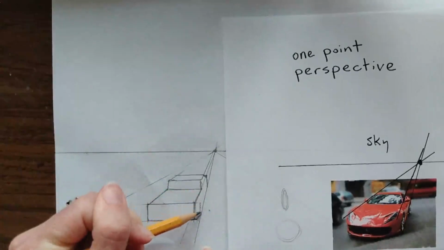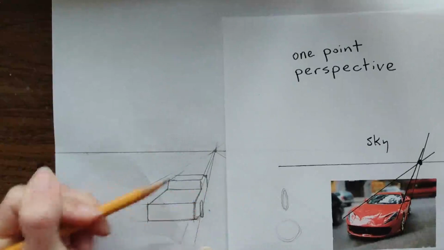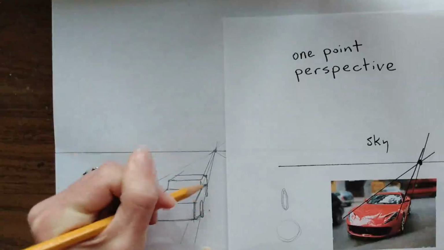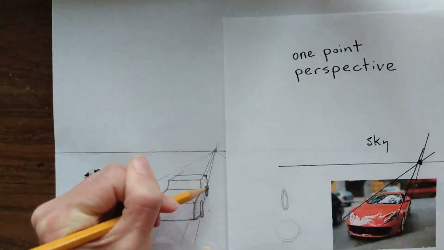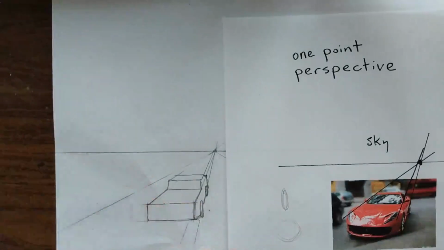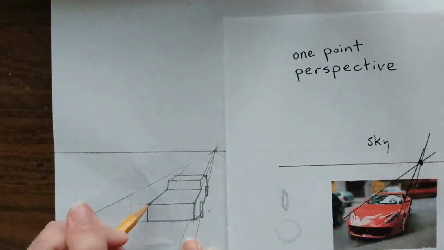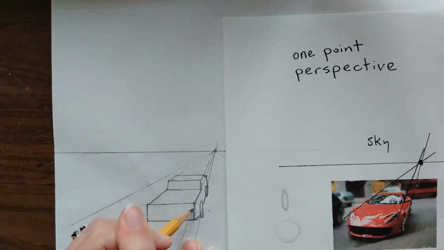One in the front, and one smaller one towards the back. Okay, so I know this is a very chunky, squared off looking car, but you can always round it out more if you want to, right? If you erase some areas and round it out a little bit.